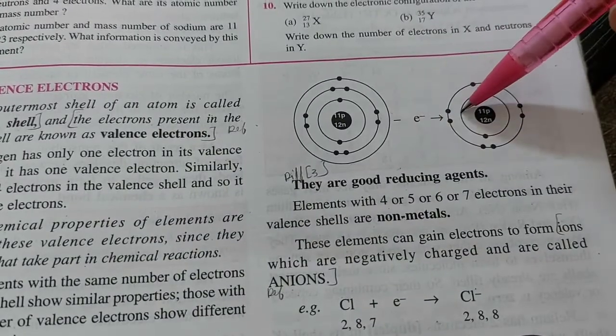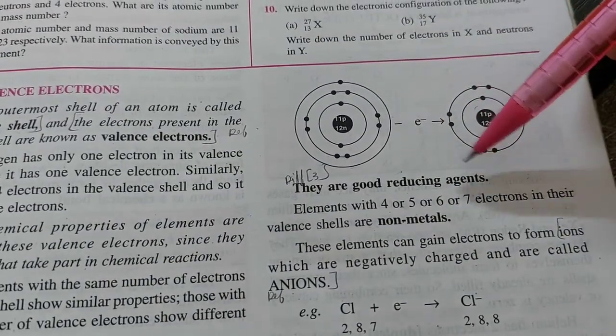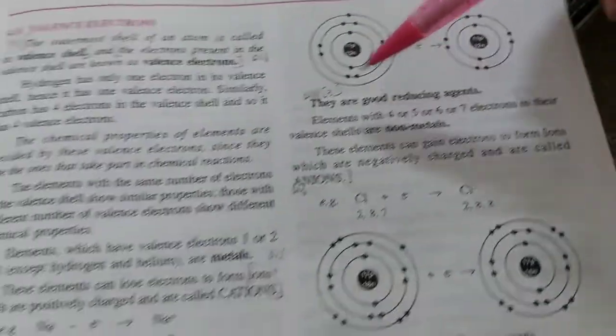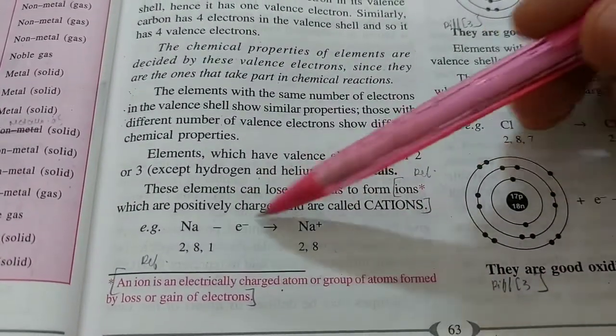We know that metals always lose electrons. So they are good reducing agents because they themselves undergo oxidation. Losing electrons is called oxidation. So remember, metals always lose electrons to become cations. This is an ionic equation.